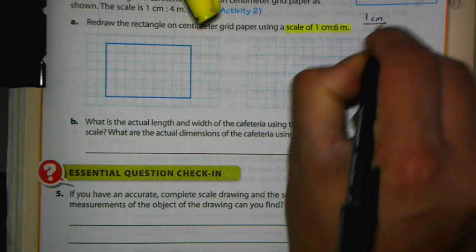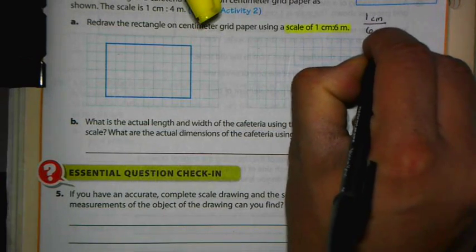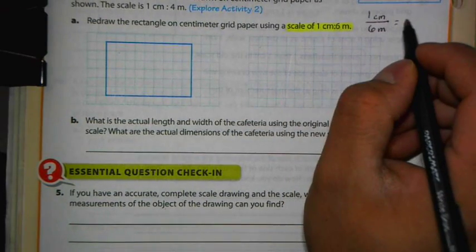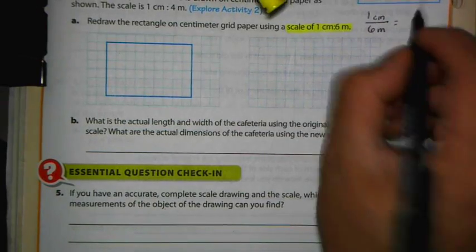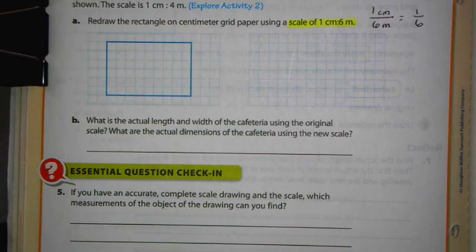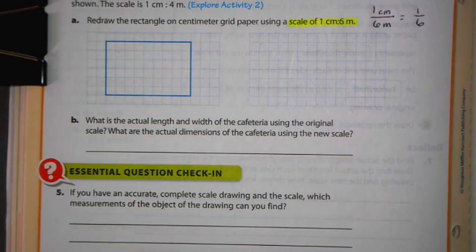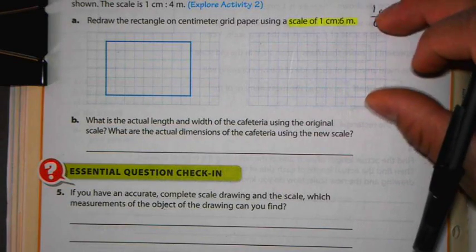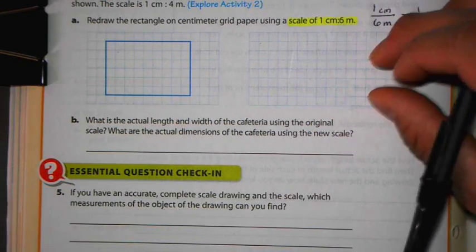Obviously, if you get rid of the labels, you're left with just 1/6. And what that means is that you're going to take every dimension and you're going to either enlarge it by 1/6 or reduce it by 1/6. In this case, the image is shrinking, so therefore you're going to be dividing every dimension by 6.